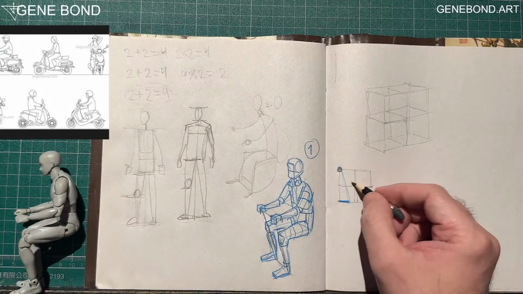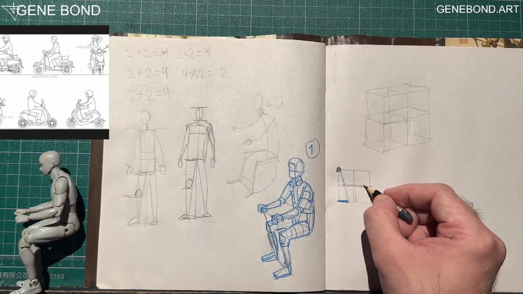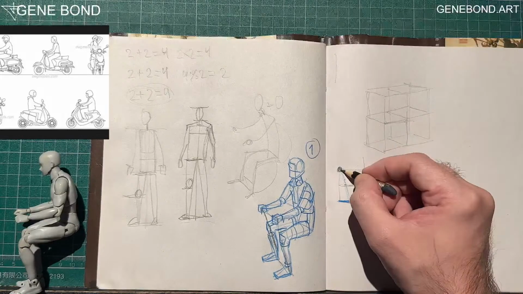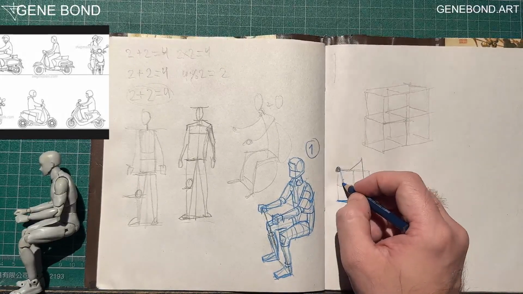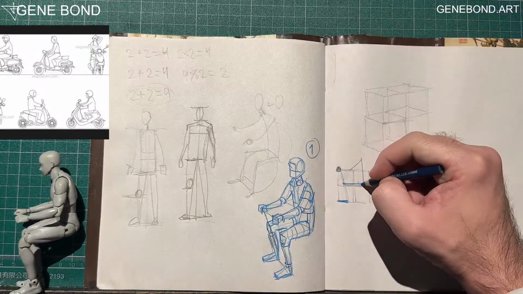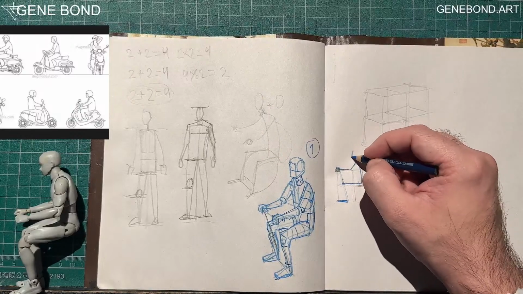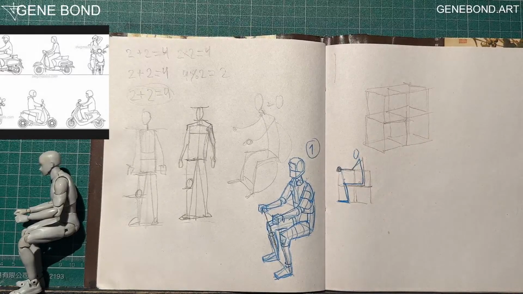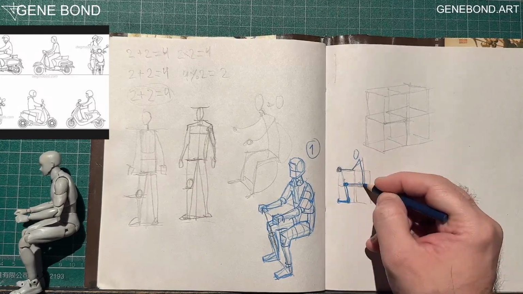So then maybe here will be kind of like this. So when you have this box, it just helps you to find these dots, these points.